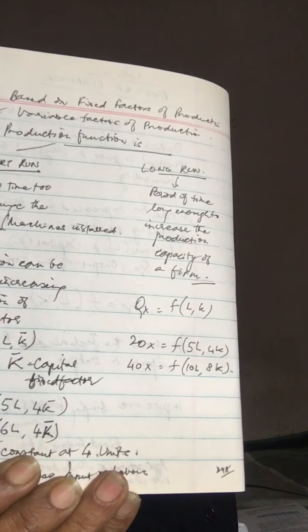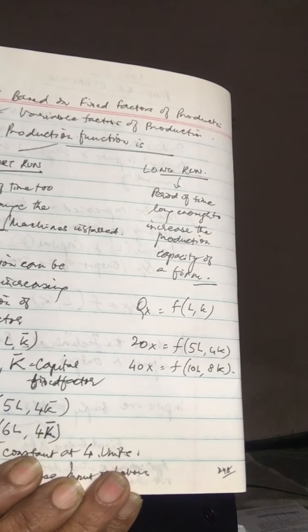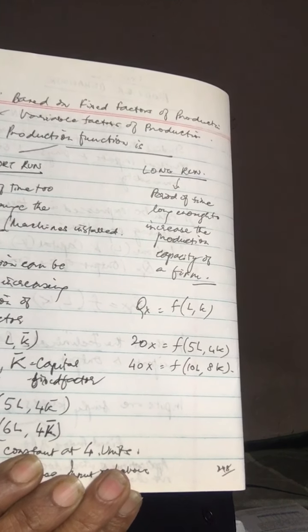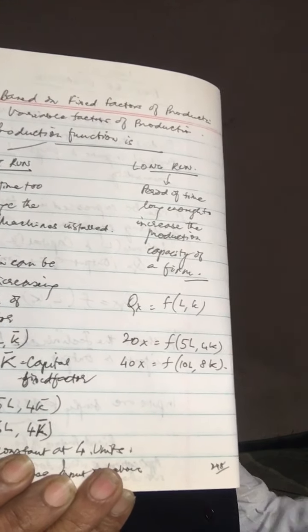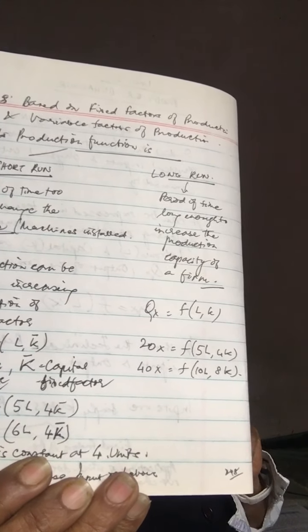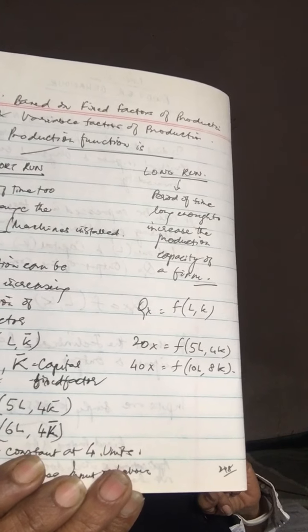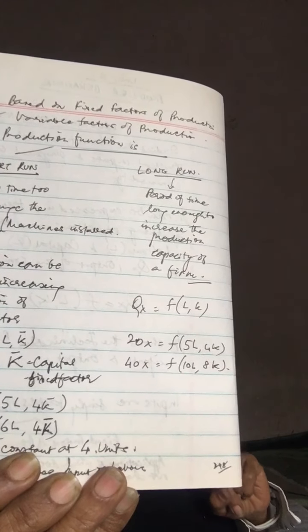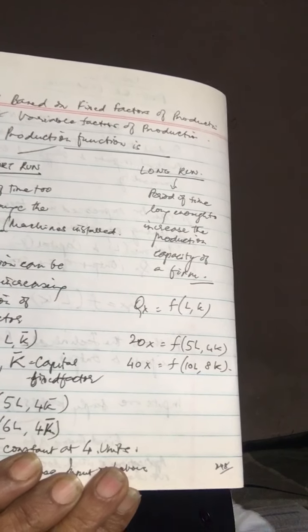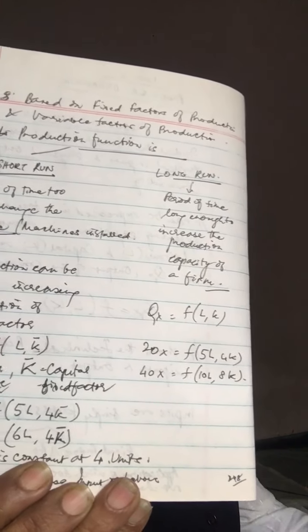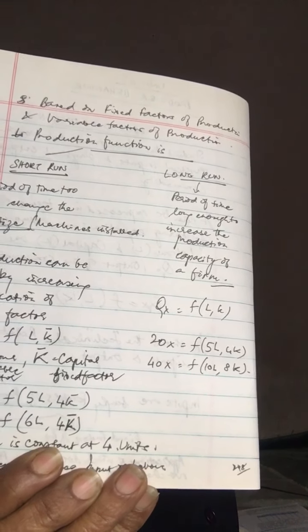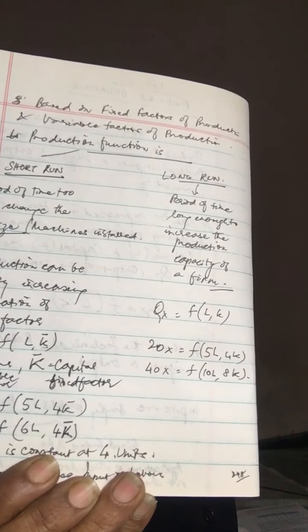So this is why short run production function sometimes is called the variable proportion type production function. That means that you change the variable factor only, and only because of the variable factor there will be a change in the production, the output.